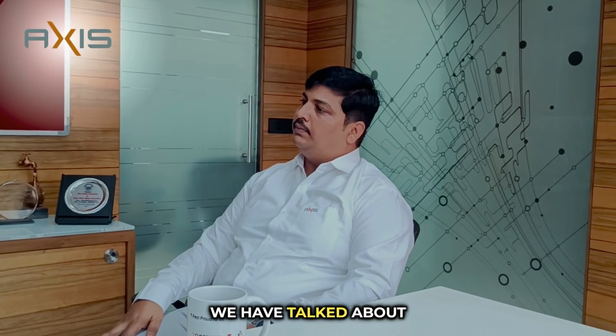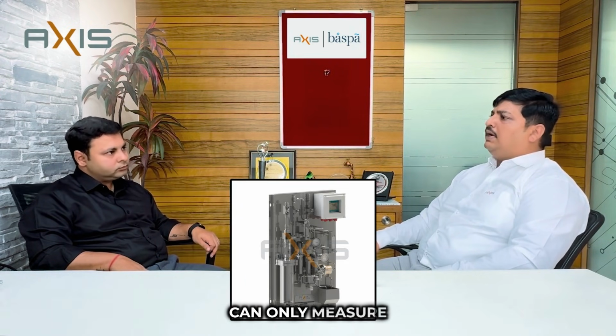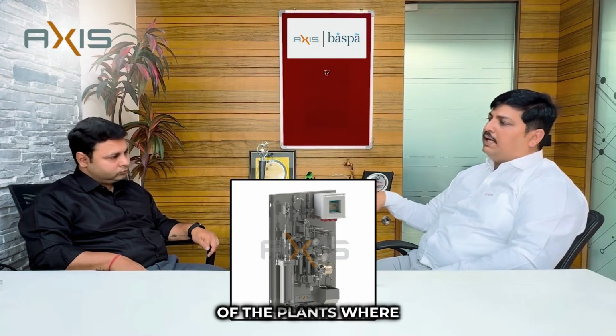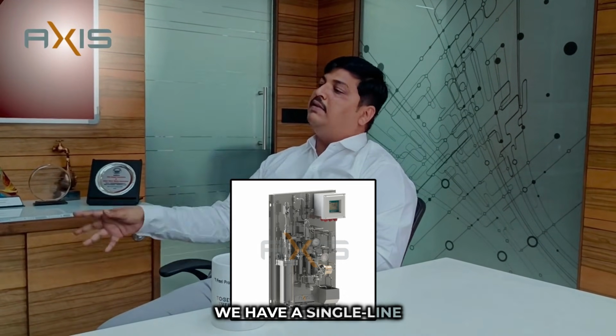So we have talked about the guidelines and the system components. When we talk about steam and water analysis as a system, what are the different types of SWAS systems that are customized as per the requirements? According to that, we design different component systems. One is for a single application: a single line SWAS system that can measure, for some UOP plants and balance of plant applications that require only the measurement of single parameters.